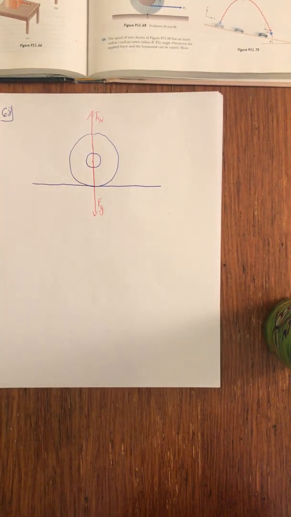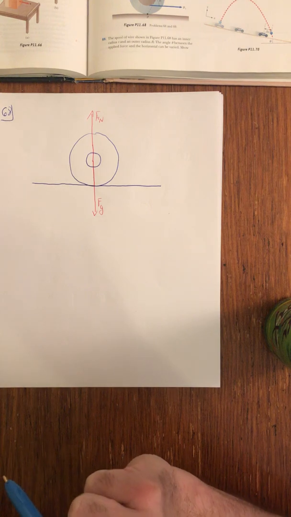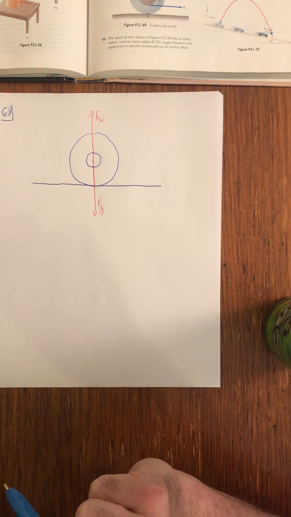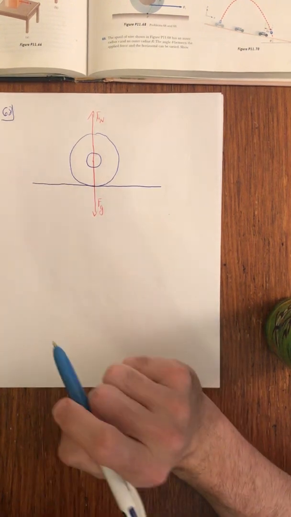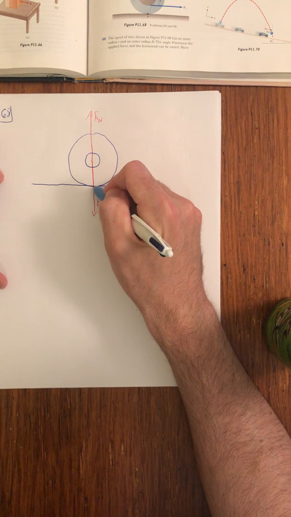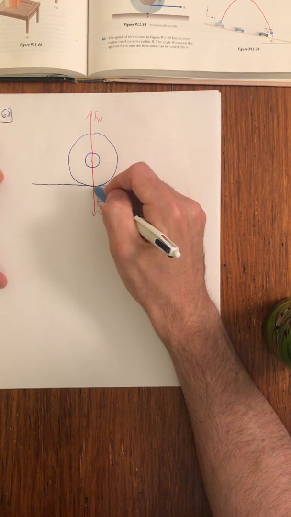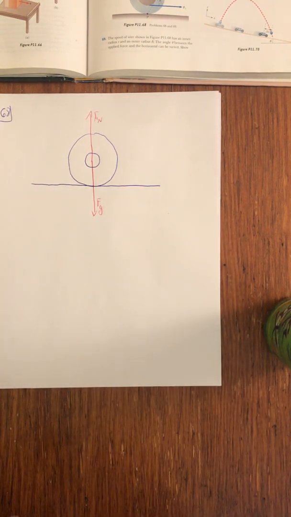So a lot of this is about placement. Now remember, because it's going to roll without slipping, I have two possible placements for my axis of rotation, here and here. We know that there's going to be static friction because point P is not going to slip with respect to the ground, and so either static friction is going to act to the left or to the right. But the thing is, I don't know which direction.